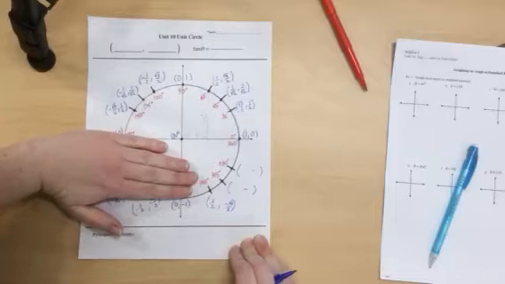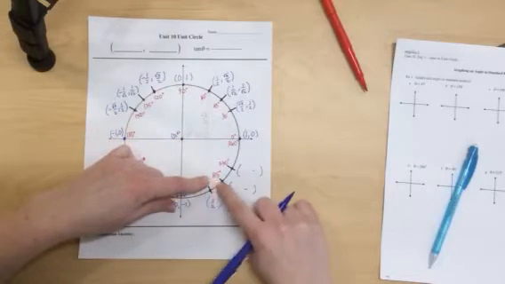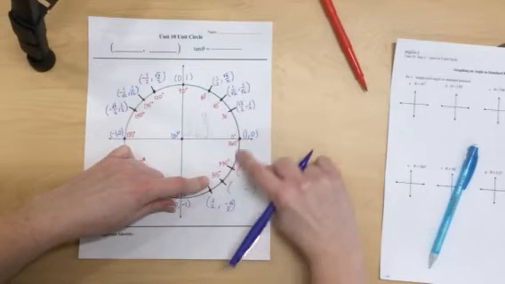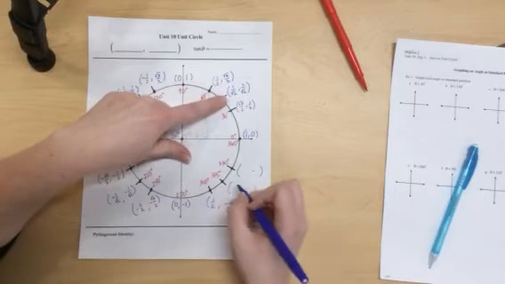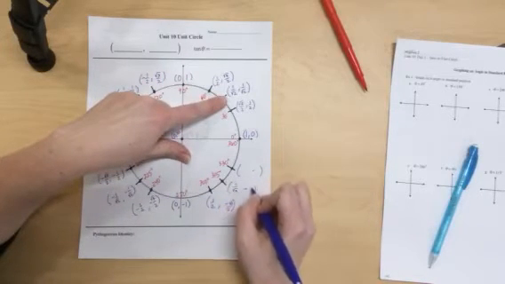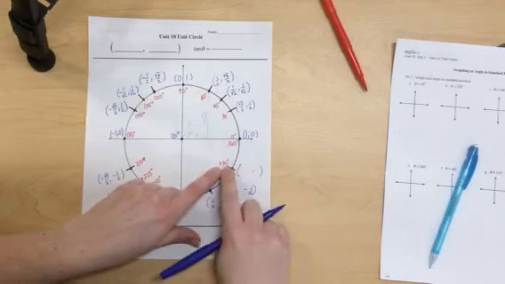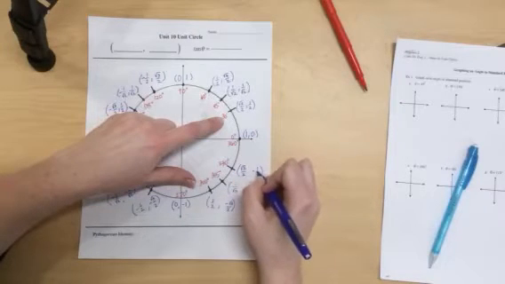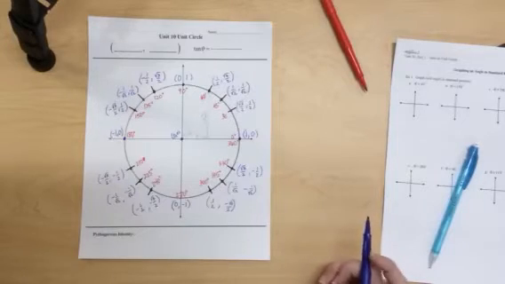Over your x-axis, because that's all we really did. 315 degrees has a reference angle of 45, because it's 45 degrees away from 360. So I'm going to use 45 degrees. And then 330 degrees has a reference angle of 30 degrees. And we just labeled our coordinates.